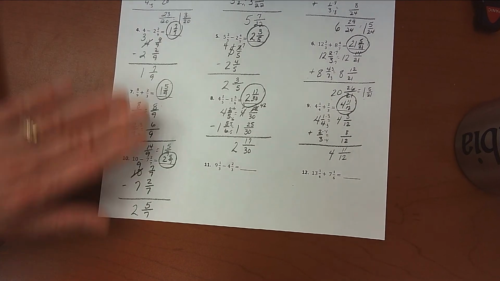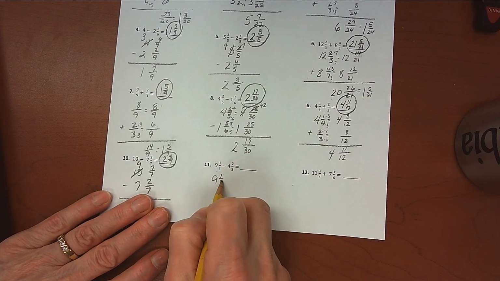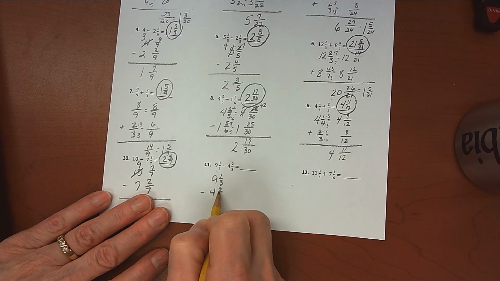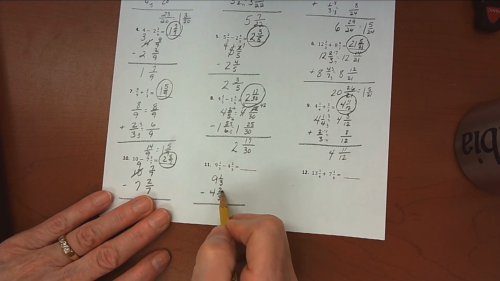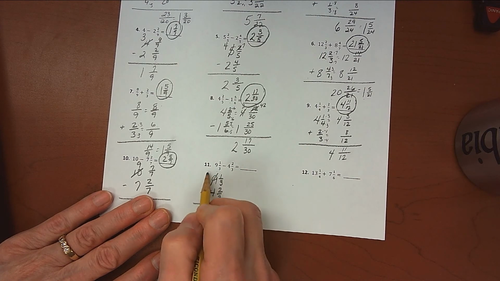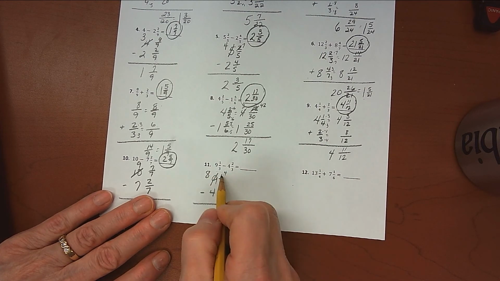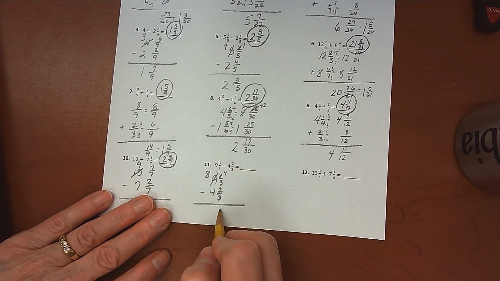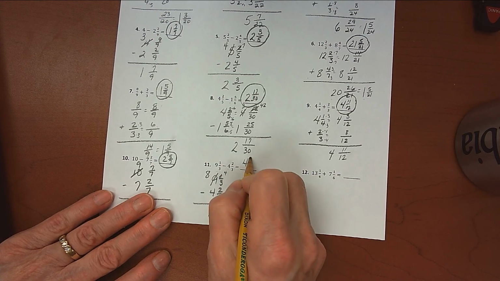All right, 9 and 1/3 minus 4 and 2/3. Nice thing here is that we don't have to get a common denominator. We've already got one. We do have to borrow because we're subtracting and we can't take 2 away from 1. So this is 8. Add the value of the denominator to the numerator, so that's 4. 4 minus 2 is 2. Denominator is 3. 8 minus 4 is 4. So our answer is 4 and 2/3.